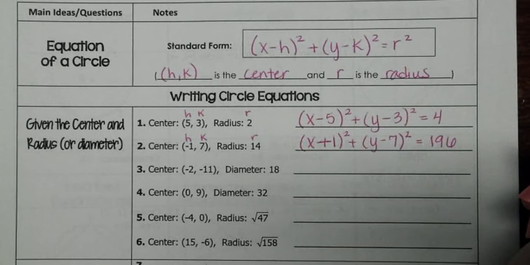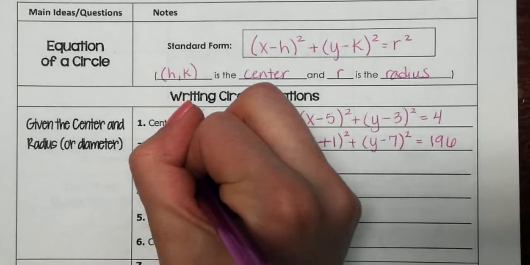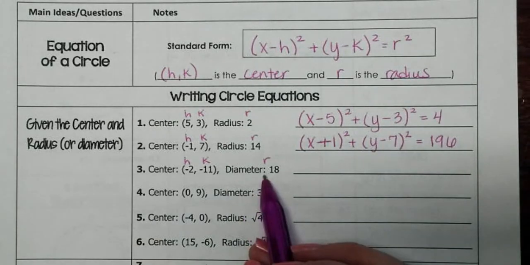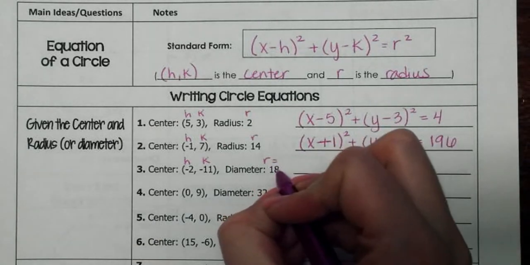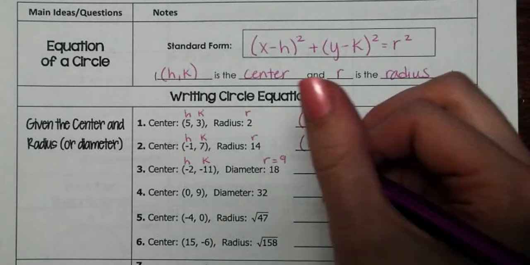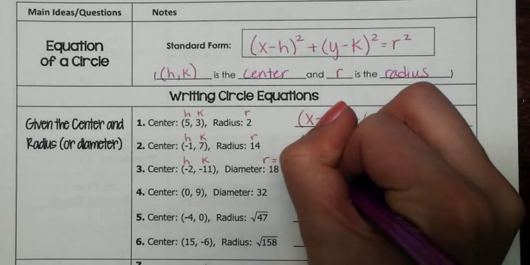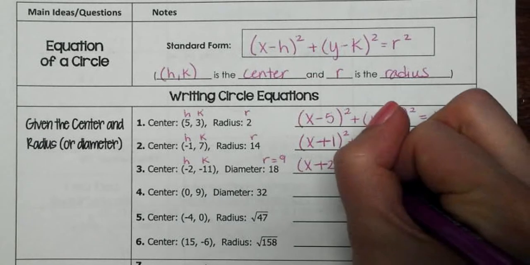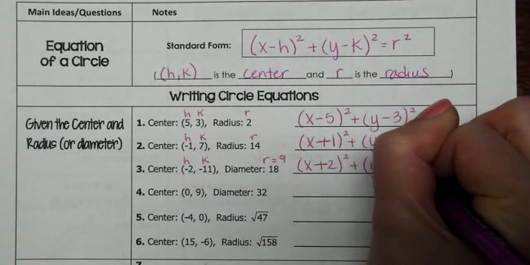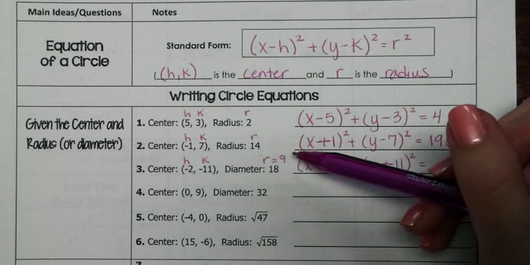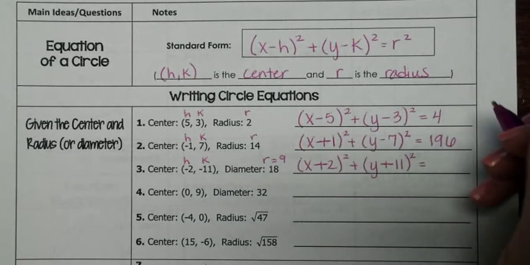Okay. Number 3, we have h, we have k, we have r. Actually, we have the diameter. So what is r if the diameter is 18? Should be 9. So let's plug in. x minus a negative 2 should turn to a positive, plus y minus a negative 11 squared should turn to a positive. And then we're going to square that radius, not the diameter. We've got to square the radius. So 9 squared is 81.